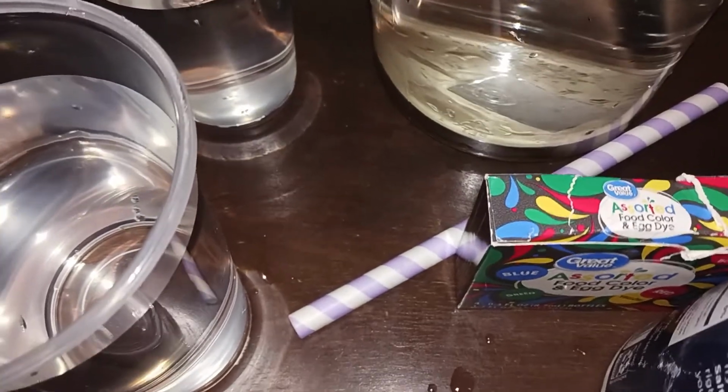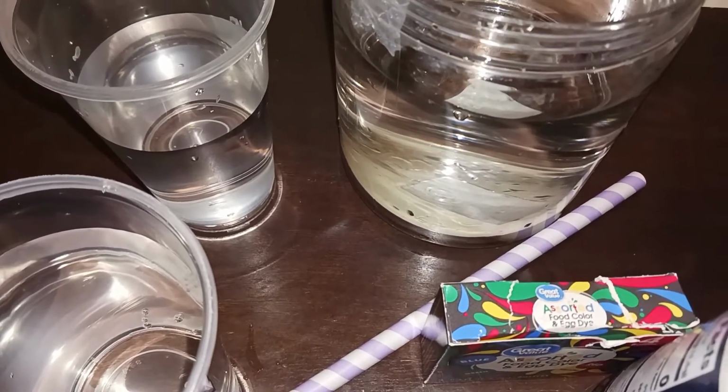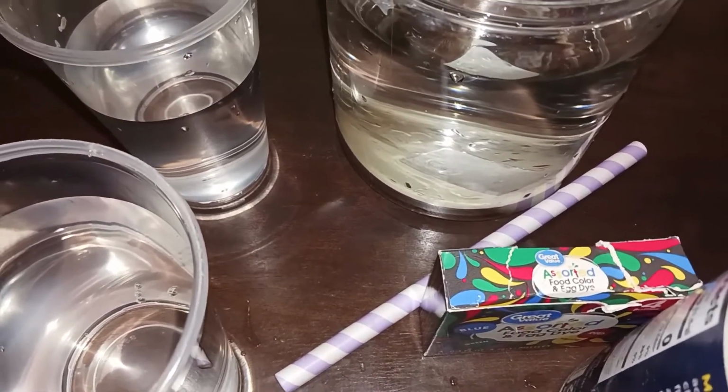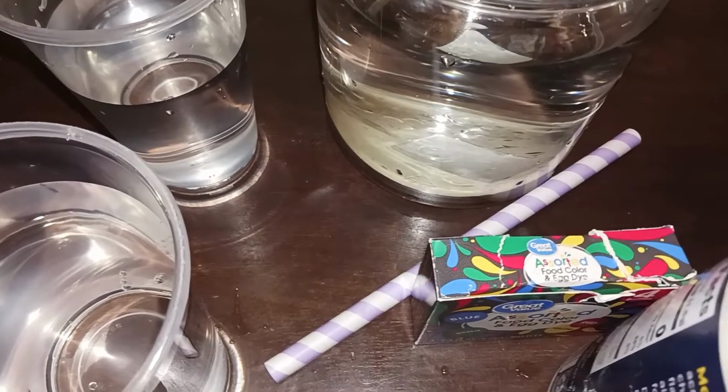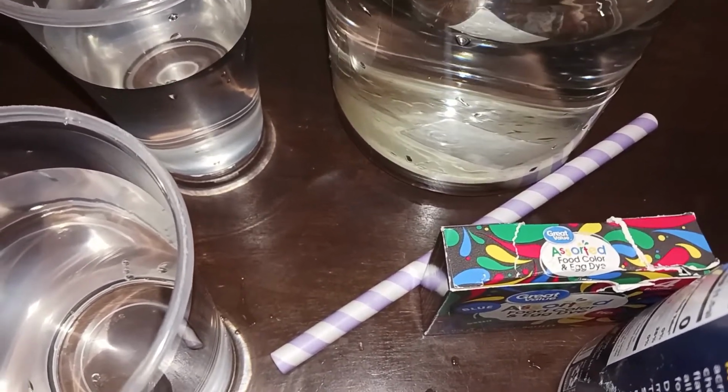So let's go. Density is the ability for something to sink or float based on how much particles are packed closely, and how closely they are packed together. So density has two components, the mass and the volume.